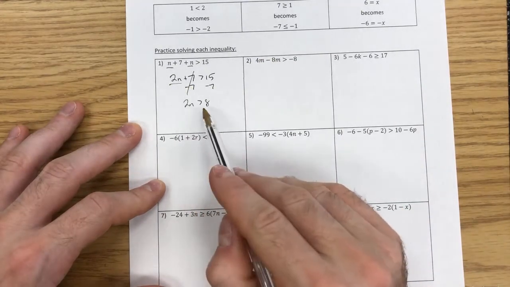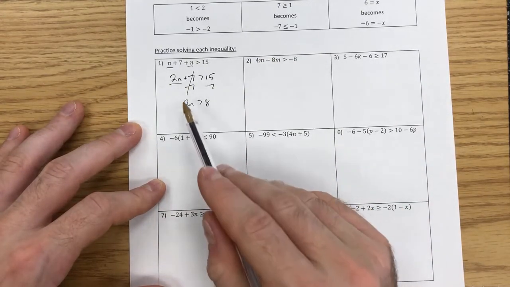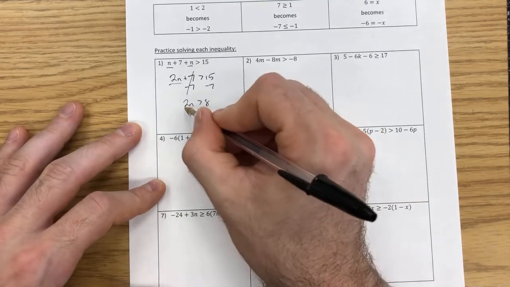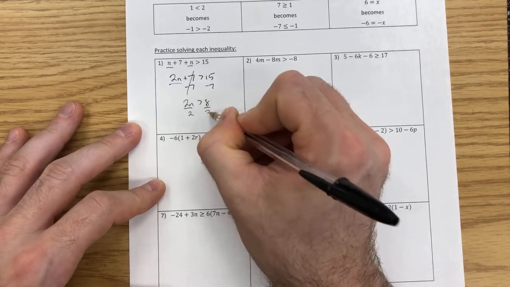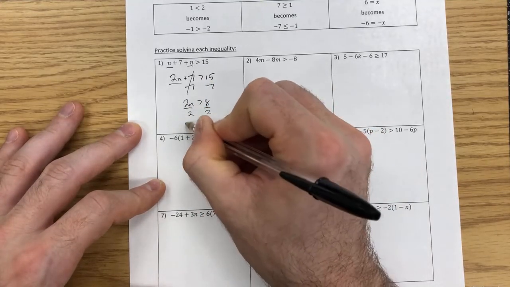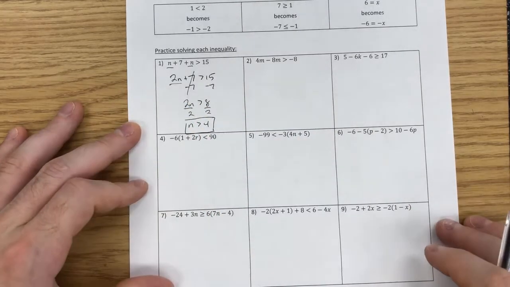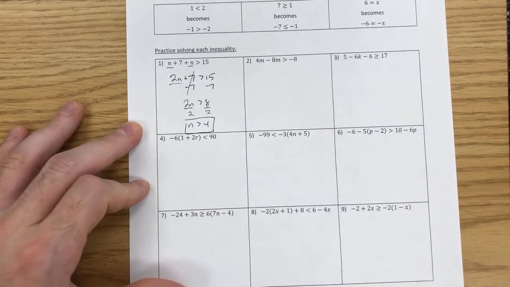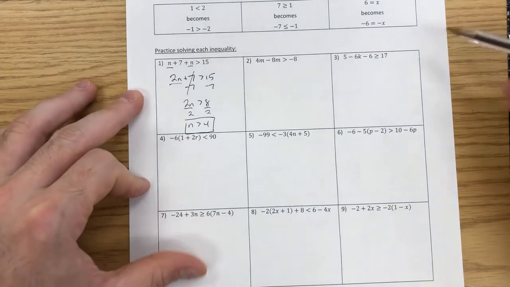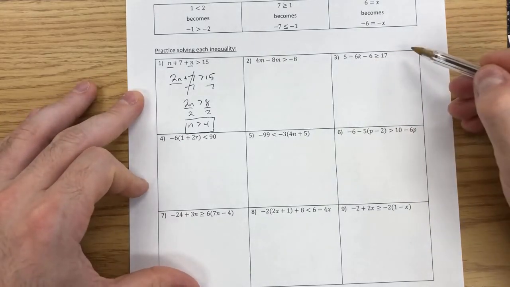Now that we've isolated the term, we isolate the variable. 2 is connected via multiplication. Let's go ahead and divide by 2. So n is greater than 4. So far, so good. Let's look at the next one. Let's look at this one.